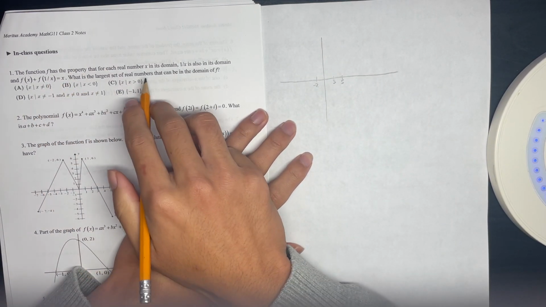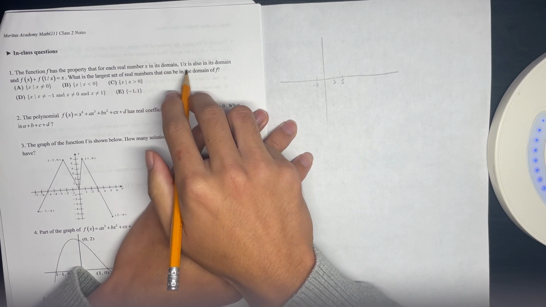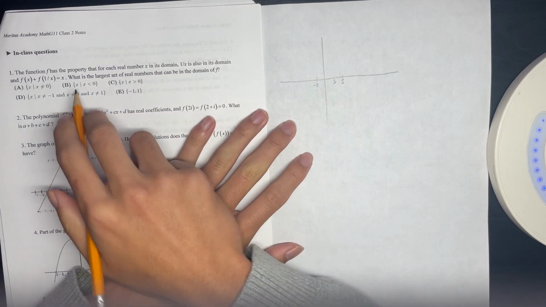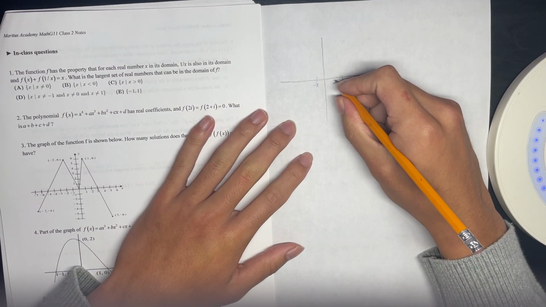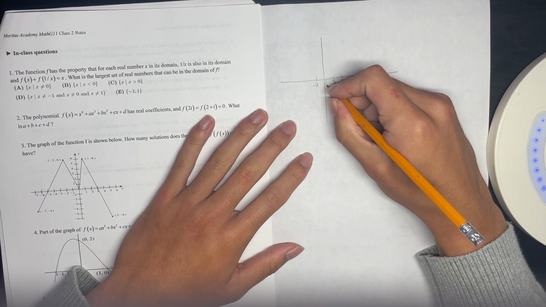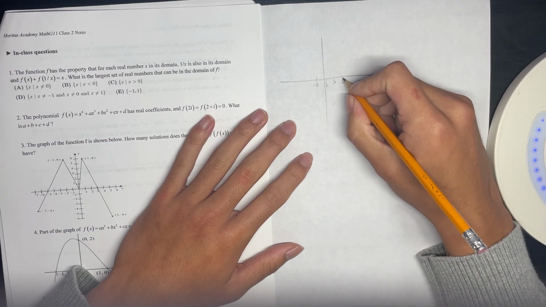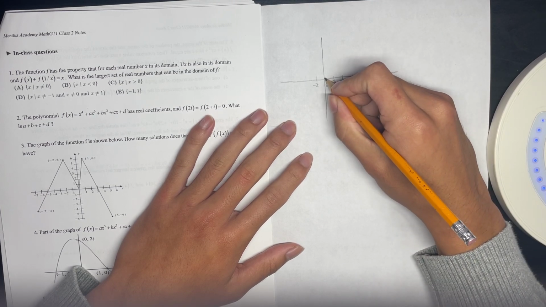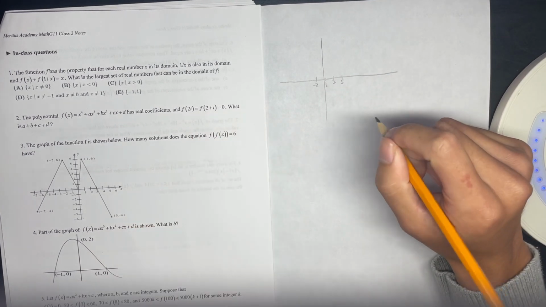For each real number x in its domain, 1 divided by x is also in its domain. So if 3 is in its domain, 1 divided by 3 is also in its domain. If 5 is in its domain, 1 divided by 5 is also in its domain.